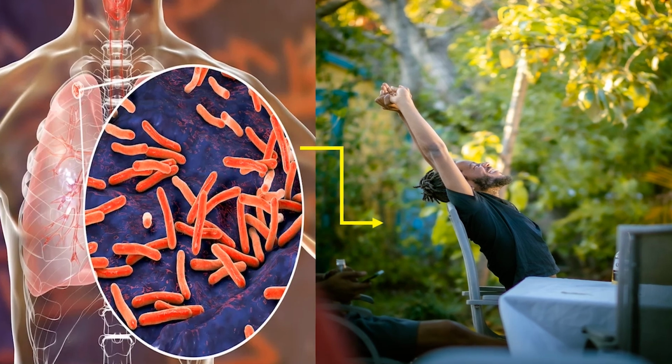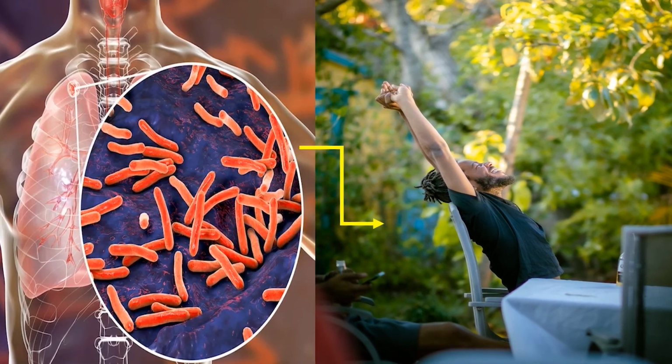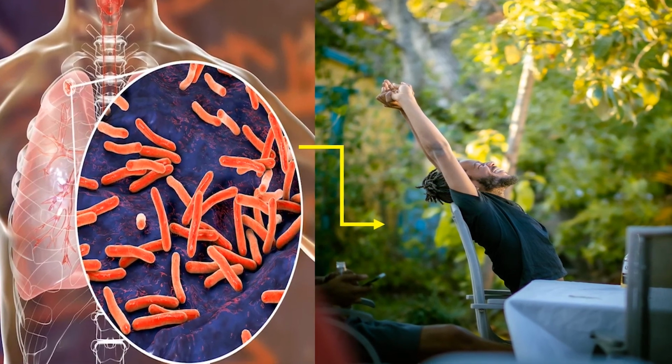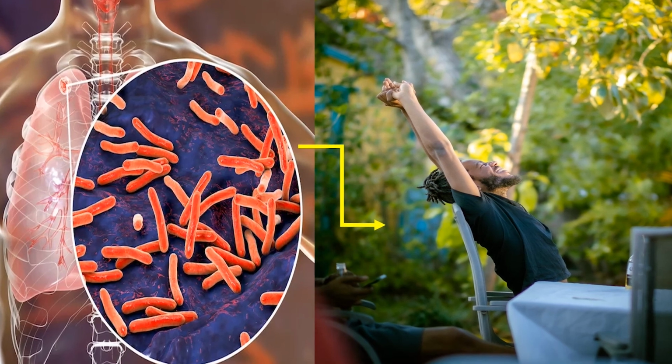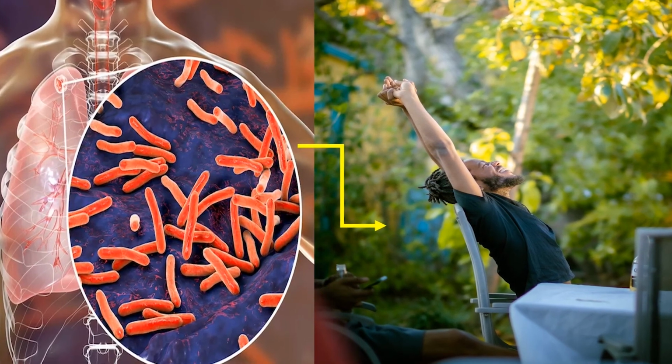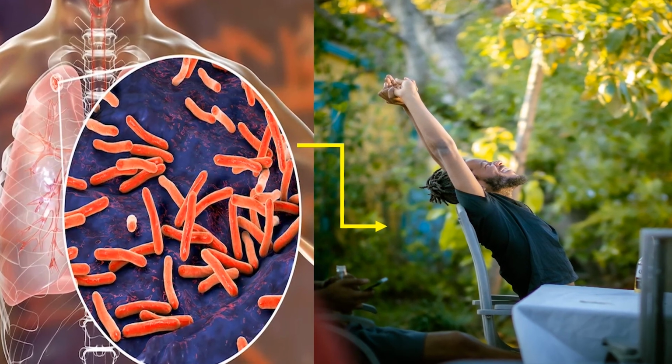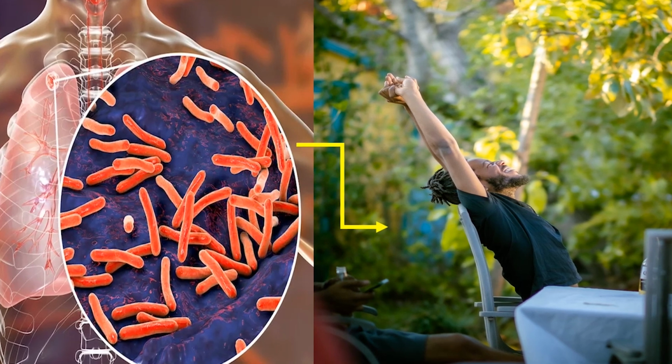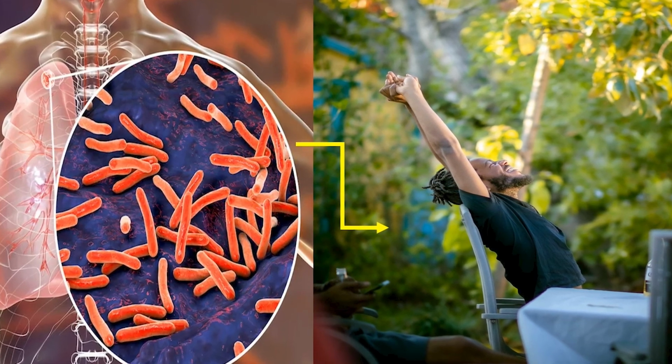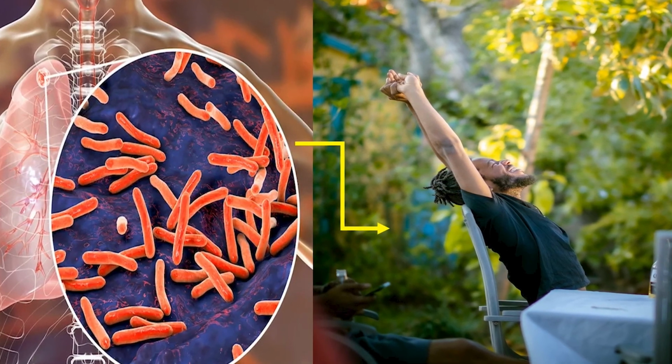Tuberculosis is a global health challenge, but together, we can overcome it by understanding the disease, supporting those affected, and investing in prevention and treatment. We can work towards a world free from TB. Let's join hands to end TB once and for all.